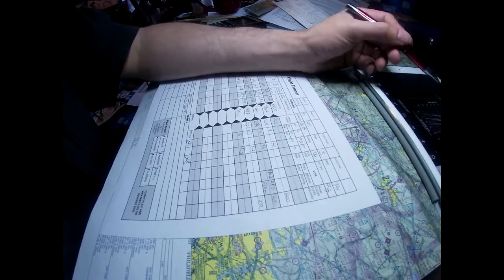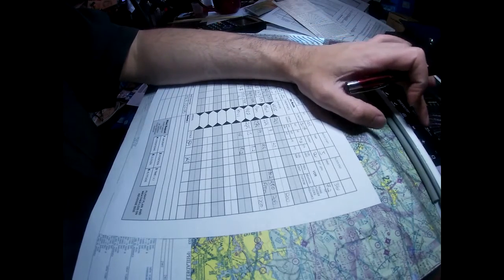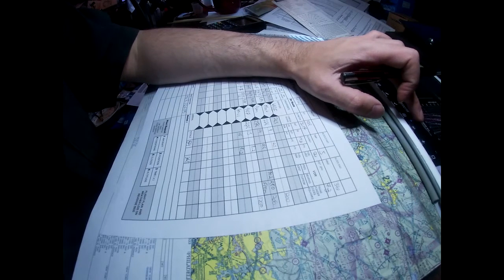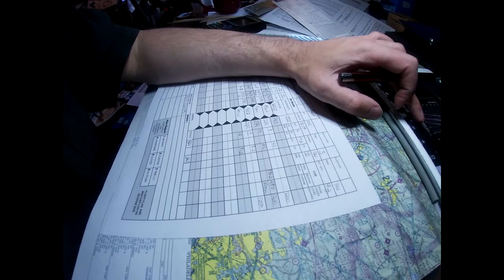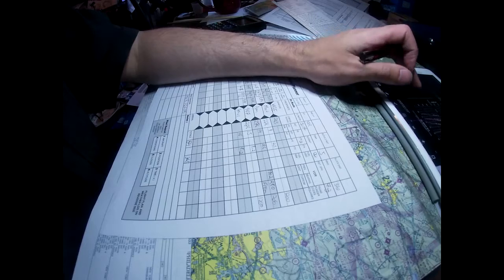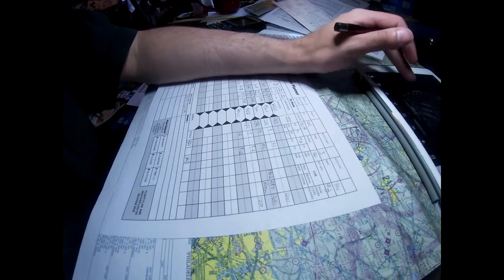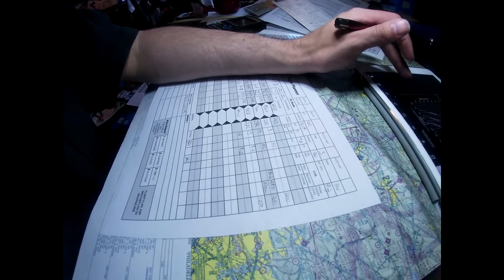So we'll be at 75% power. We would be going about 120, which is what I was saying. About 115, 160, and at 65% power. Engine performance.